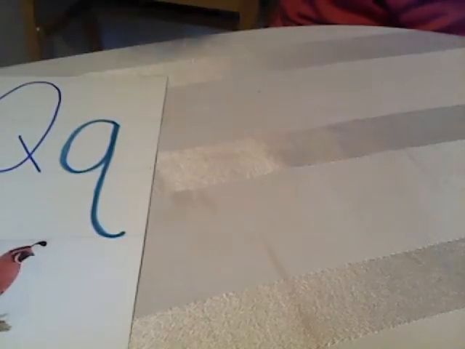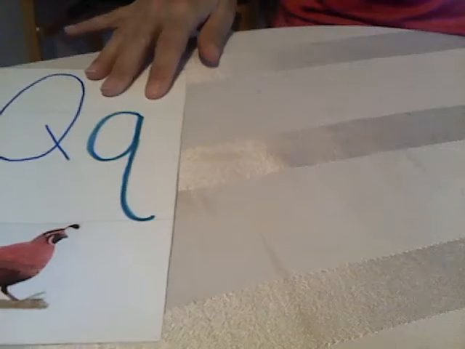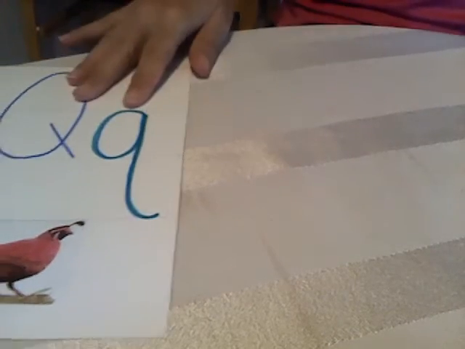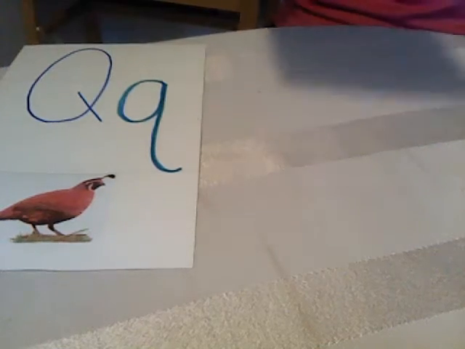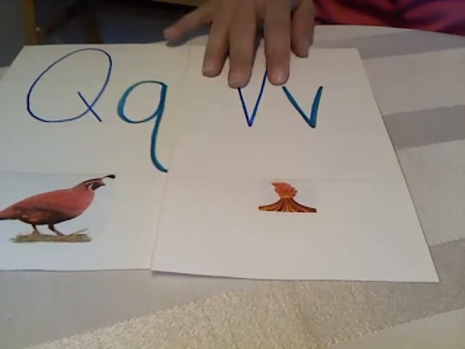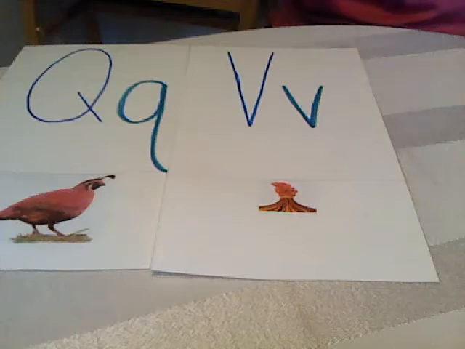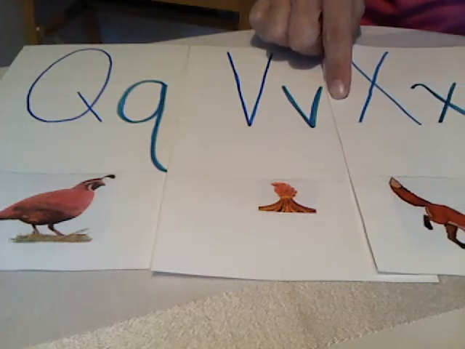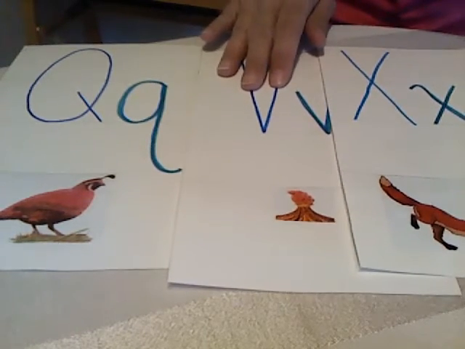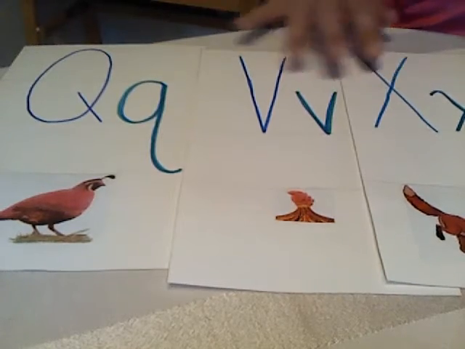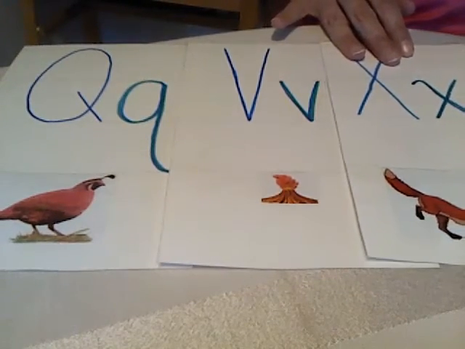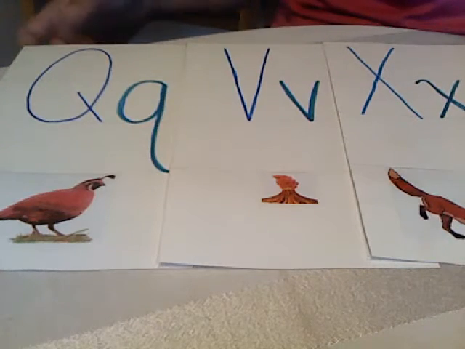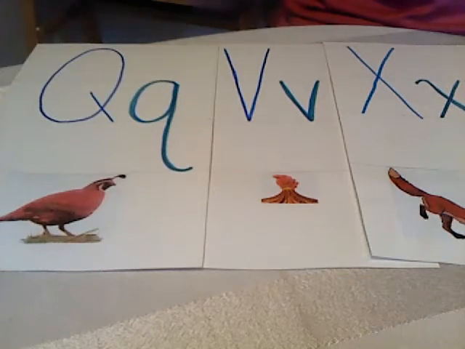Okay. So let's play again. Okay, we got Q for quail. Hold it up a little bit. We got V for volcano. And we got X for fox. Okay. Can you help me figure out which letter is missing now? Which letter is missing? ¿Qué letra falta?